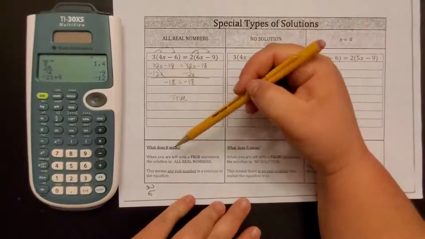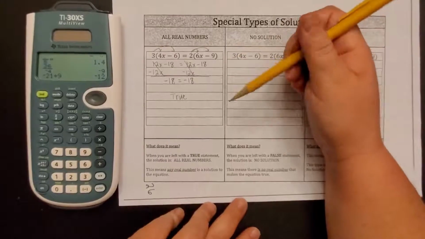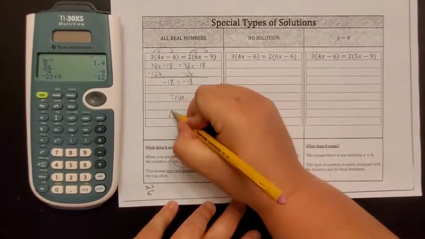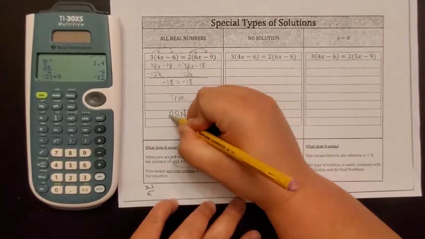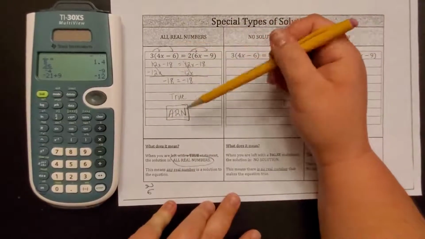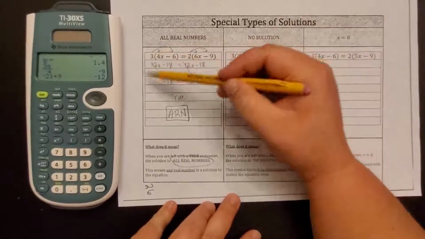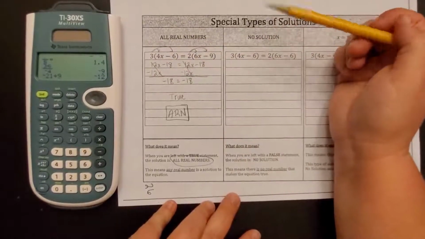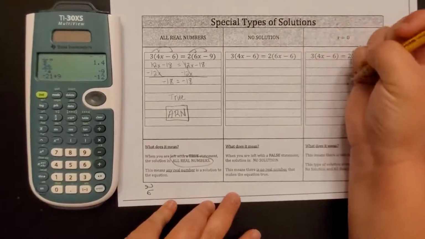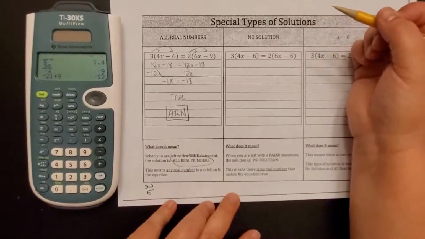Okay, so what does that mean? It says when you are left with a true statement, the solution is all real numbers. So this is all real numbers, that's what we're going to call it, or you can say it's ARN for short, all real numbers. Basically what that means is that I could pick any number for x that I want to and plug it in both places, and it would make this equation true. So literally there are so many different answers that could be for x that you couldn't list them all. So we just say all real numbers or ARN.